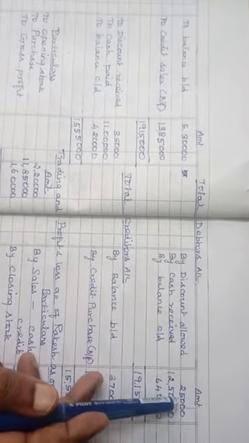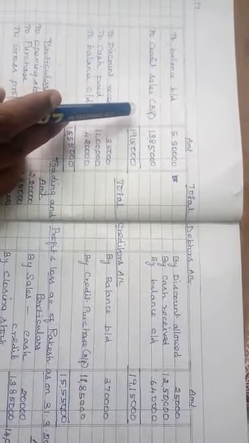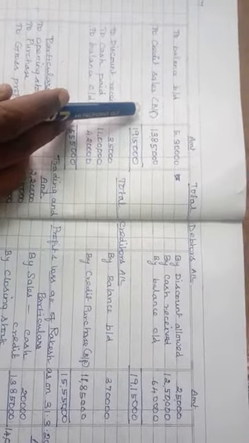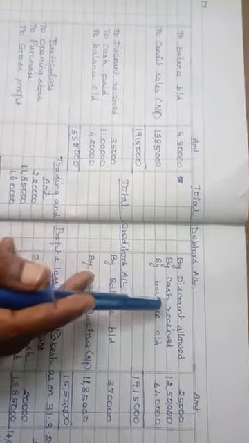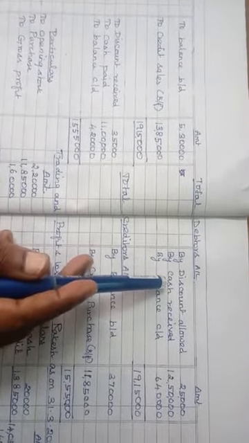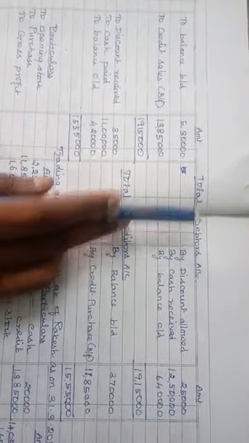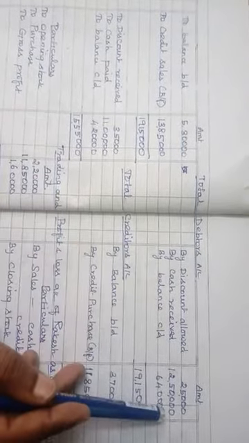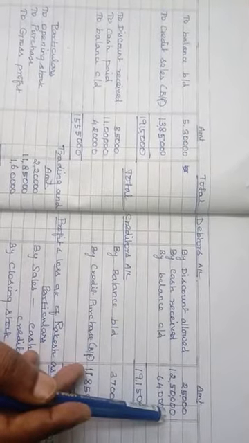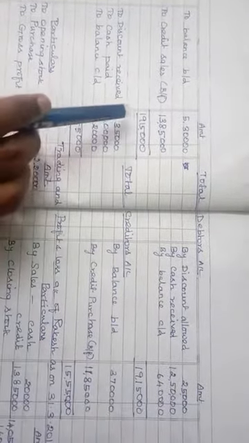Then cash received from debtor 12,50,000. What is the journal entry? Cash account debit to debtor account, because debtor is the giver. Now cash comes in. So debtor account credit side by cash received 12,50,000. Then we are going to close the total.